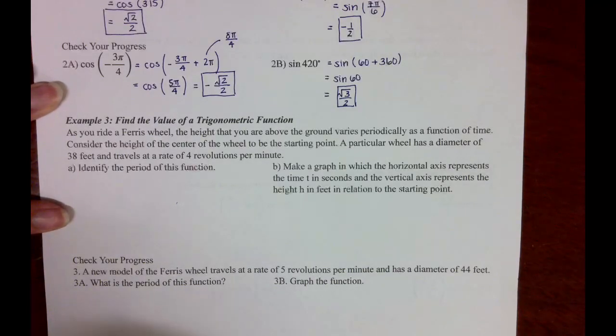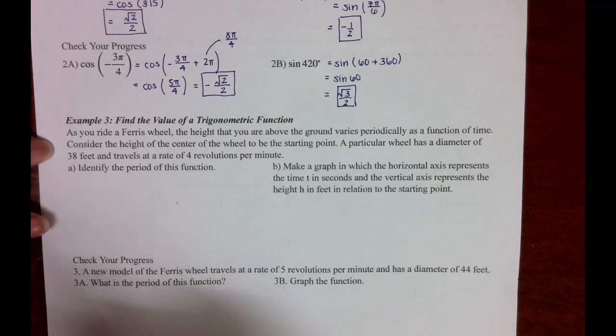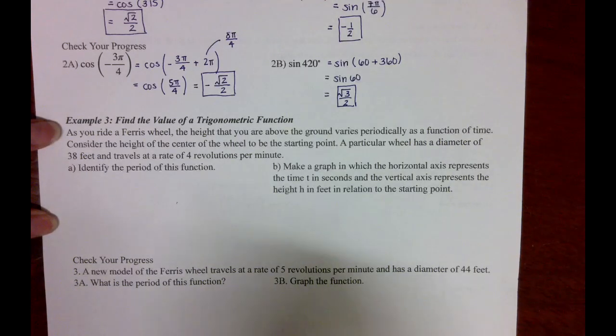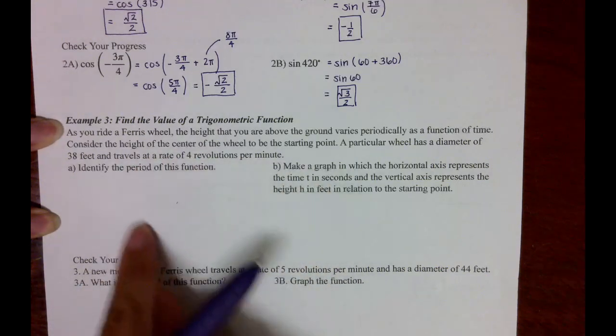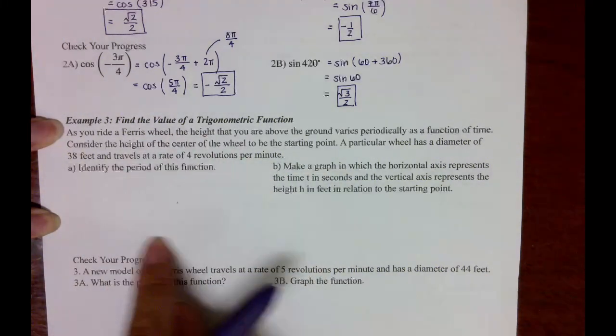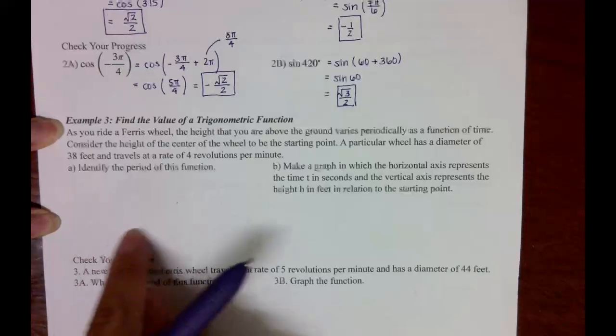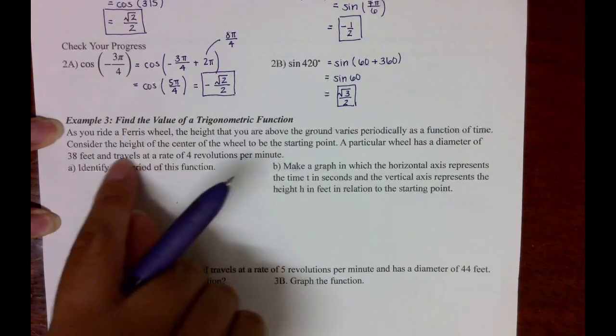A particular wheel has a diameter of 38 feet and travels at a rate of 4 revolutions per minute. Okay? A asks us to identify the period of this function. Okay? So if it repeats 4 times in 1 minute, right, that means it makes 1 rotation.